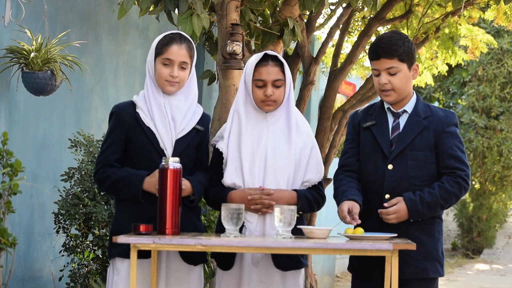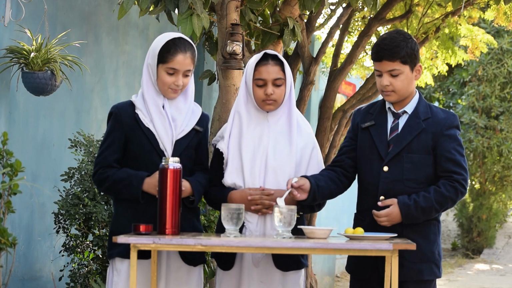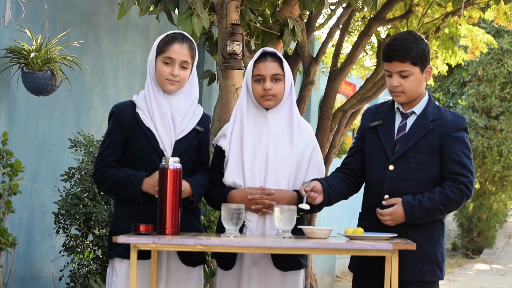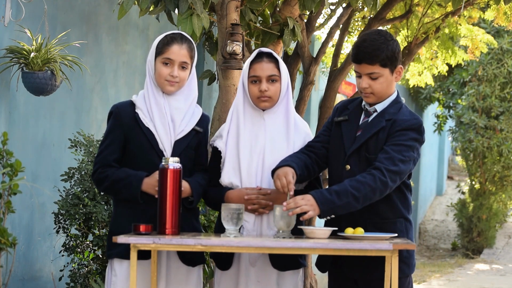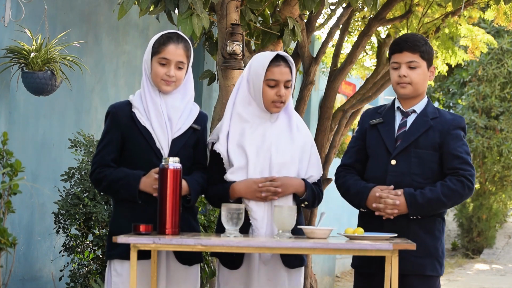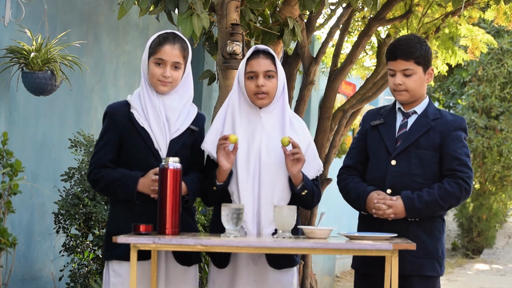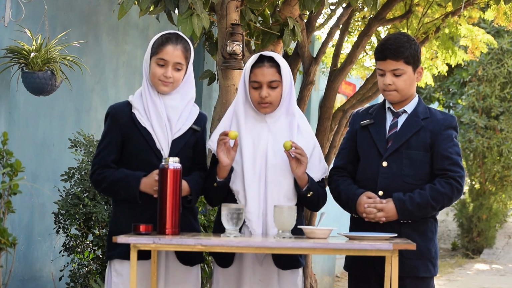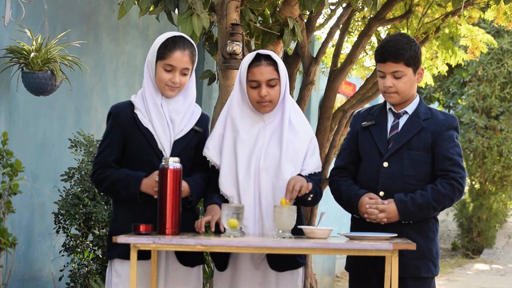Now add 2 spoons of salt in 1 glass and mix it. Now we take 2 lemons of the same size. 1 lemon in 1 glass, second lemon in second glass.